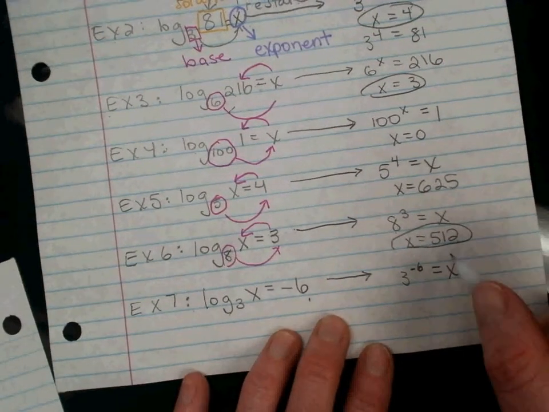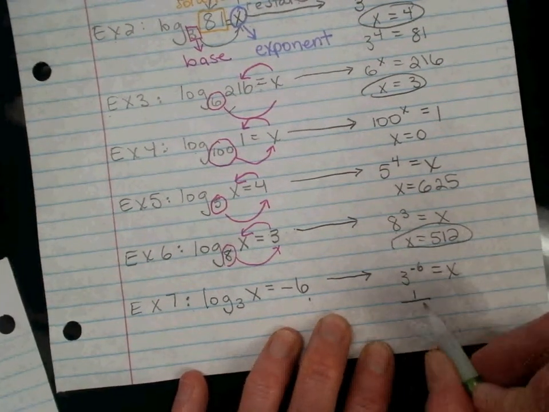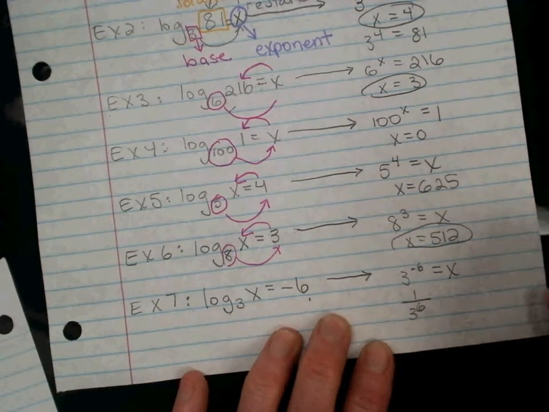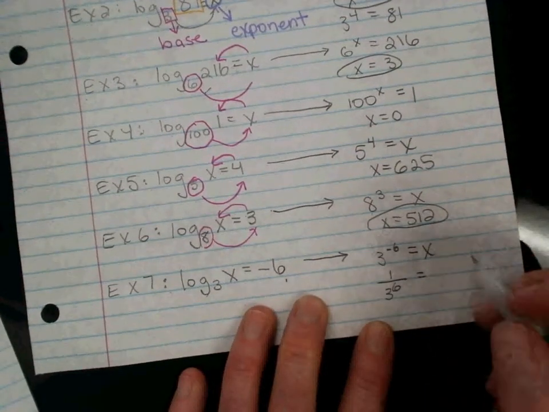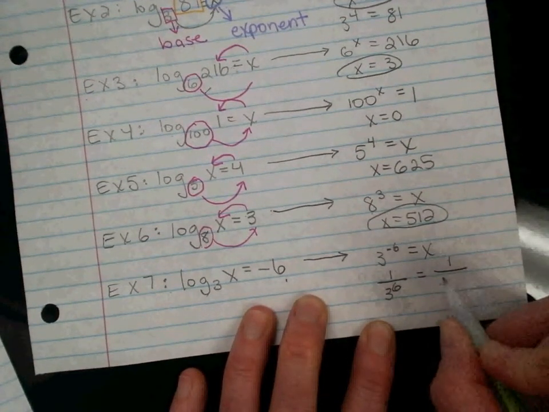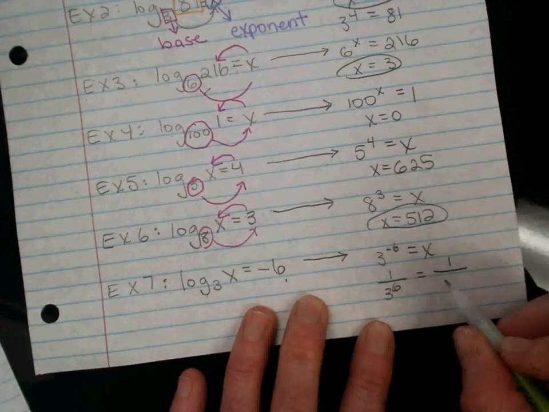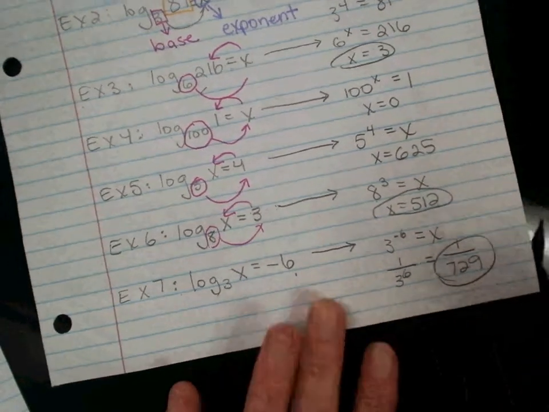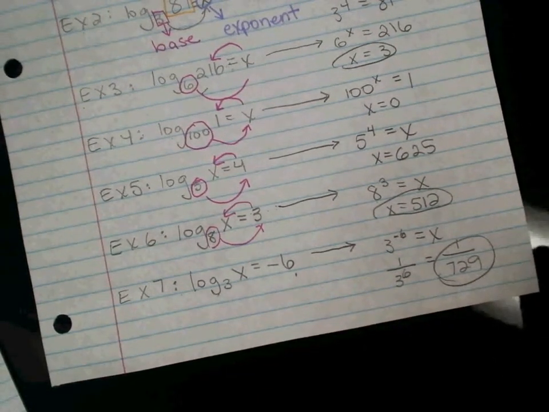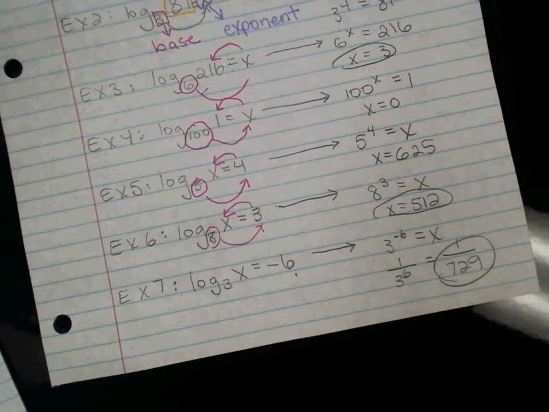Negative powers just tell me take the reciprocal. So that's going to be 1 over 3 to the 6th power. That's something you're going to need to remember. The negative exponent rule. 1 over 3 to the 6th, 729. Good. Well, for me. Maybe you. Maybe not you. That was example 7.